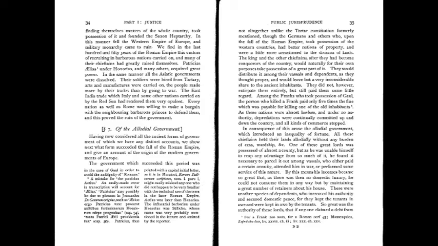We find in the last 150 years of the Roman Empire this custom of recruiting in barbarous nations carried on, and many of their chieftains had greatly raised themselves. Patricius Elias I under Honorius, and many others, acquired great power. In the same manner all the Asiatic governments were dissolved. Their soldiers were hired from Tartary, arts and manufactures were carried on. The people made more by their trades than by going to war.